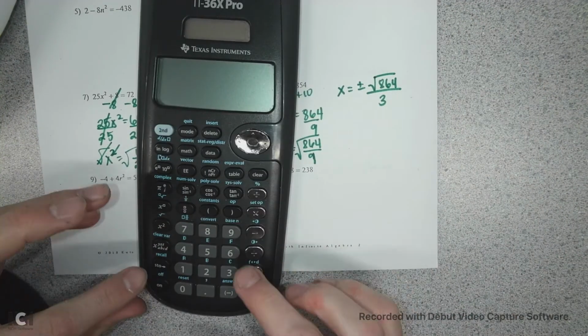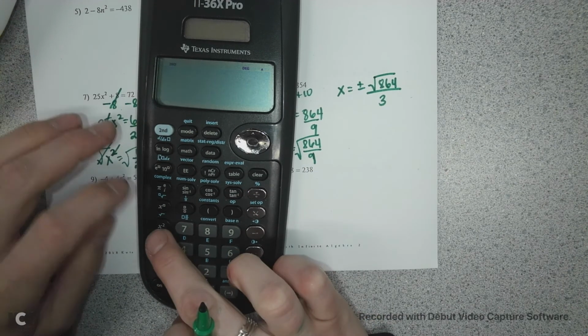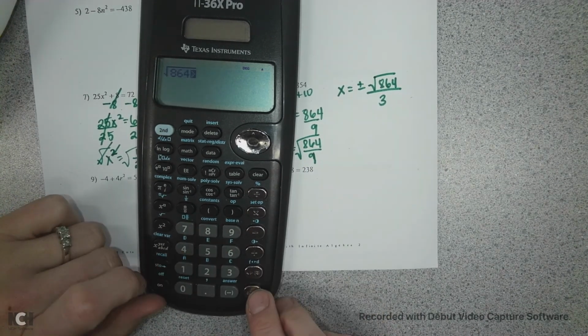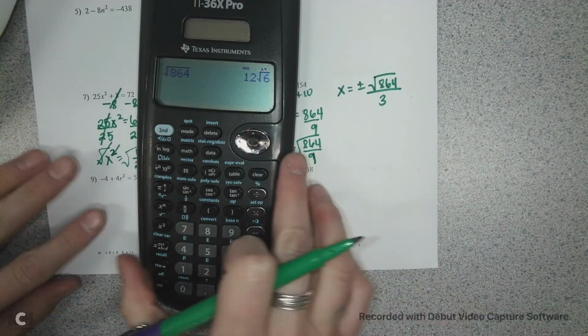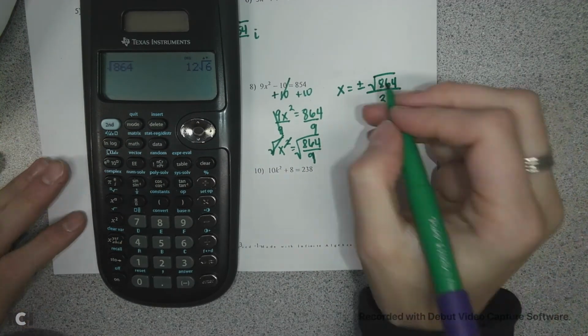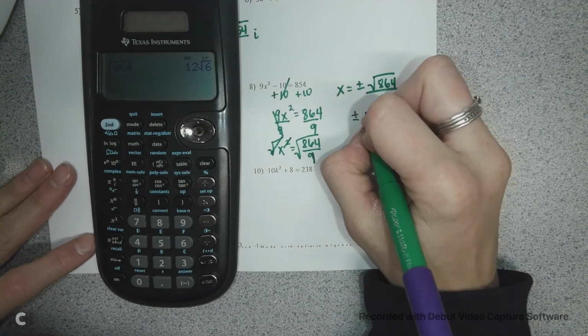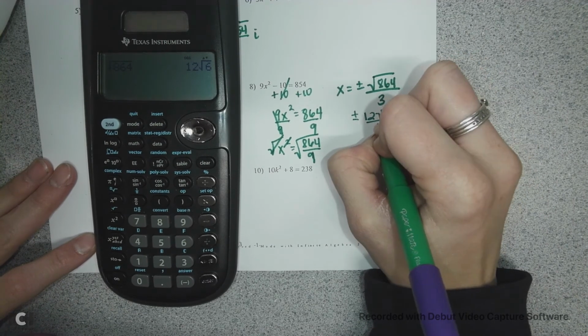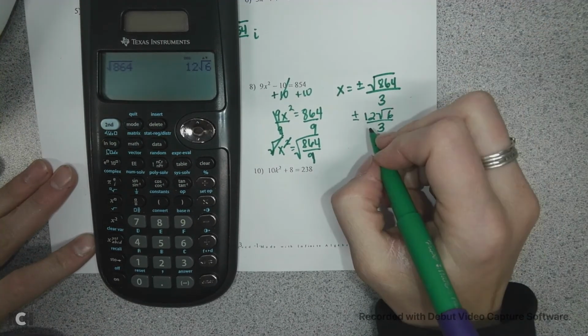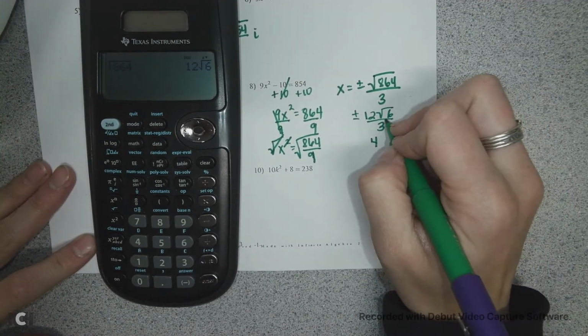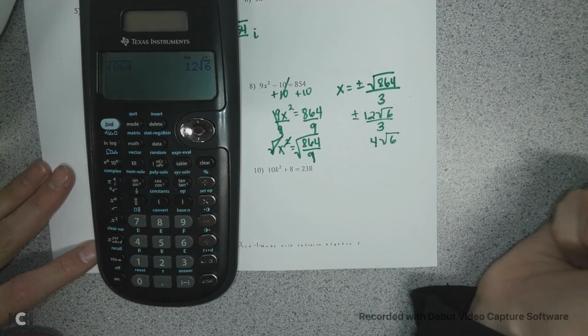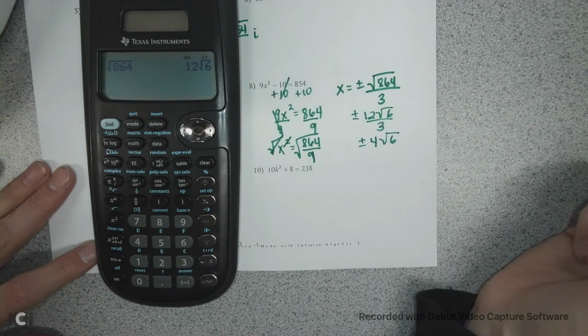Okay, so now let's look at the top. 864. So that reduces to 12 root 6. Okay, so if I keep going, I have plus minus 12 root 6 over 3. Well, 3 goes into 12 4 times, which makes the 3 underneath gone. And then I've got a 6 and a plus minus.